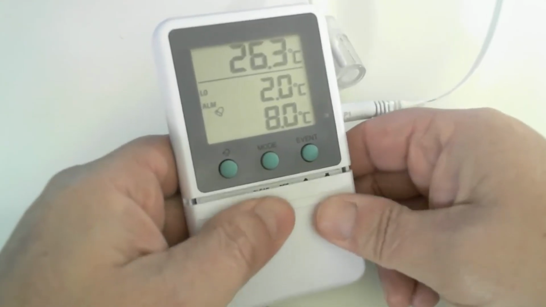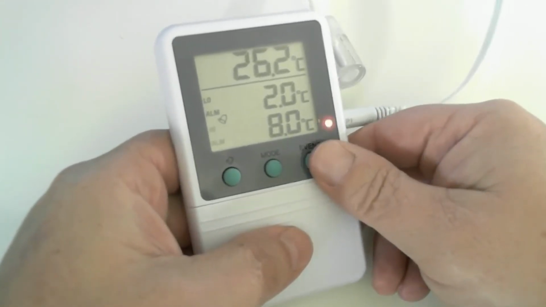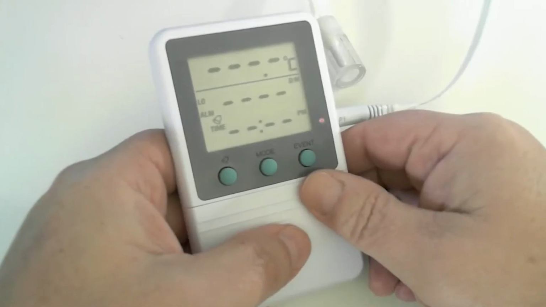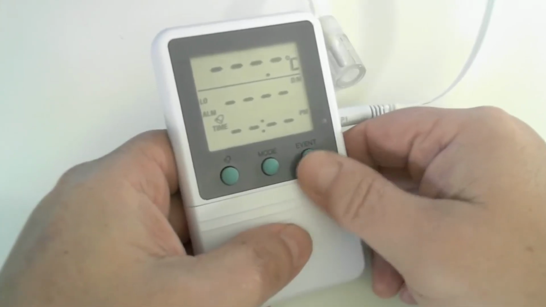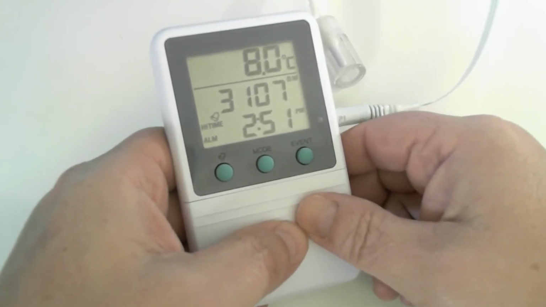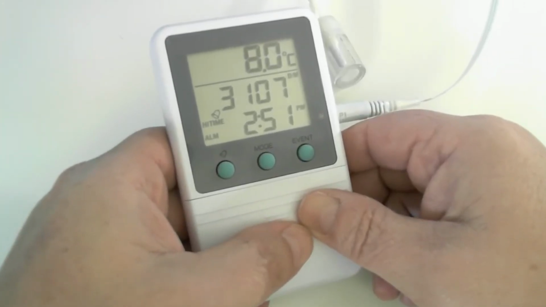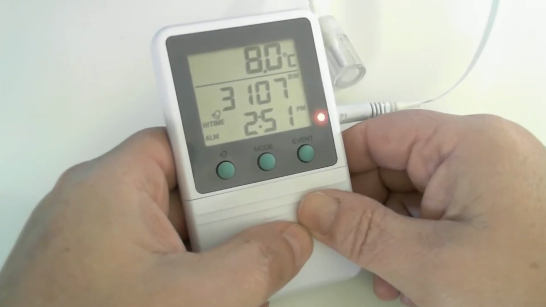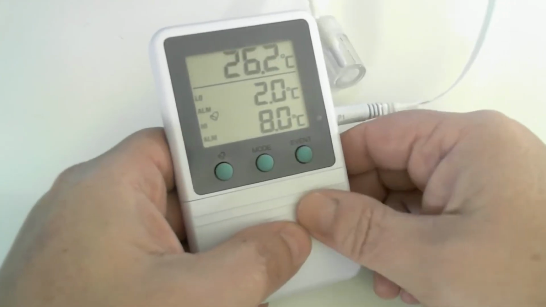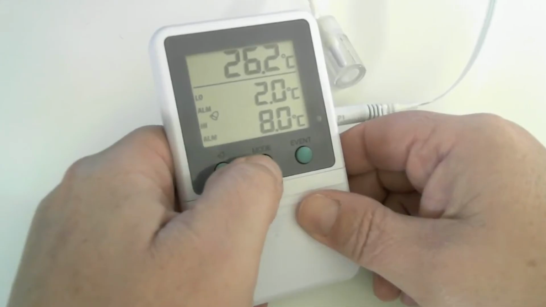Alright, I silenced it, and we shut the door here. Now, let's see what we have for an event from the screen. If you hit event, our low alarm had no conditions, so nothing is recorded. Let's hit event again. But our high alarm, that is set at 8°C, was passed at the month of June 31st at 2:51 p.m. You hit event again, you come back to the main alarm settings screen and hit mode.